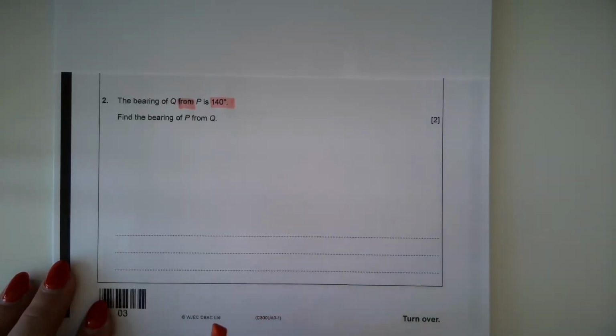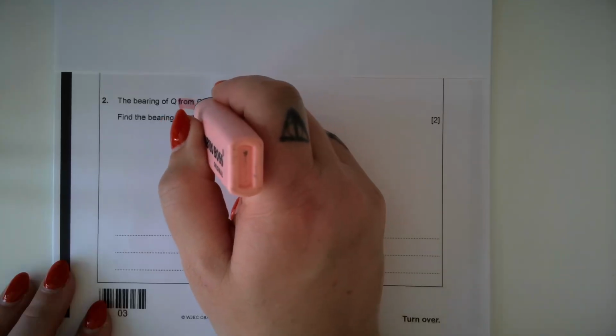Question 2. The bearing of Q from P is 140 degrees. Find the bearing of P from Q. So when we're dealing with bearings, we need to make sure we're working in 3 figures. That one's given in 3 figures, 140, so we're good to go to start off with.